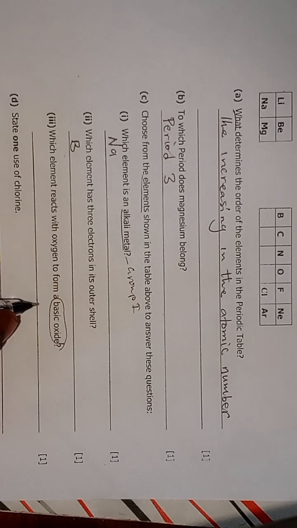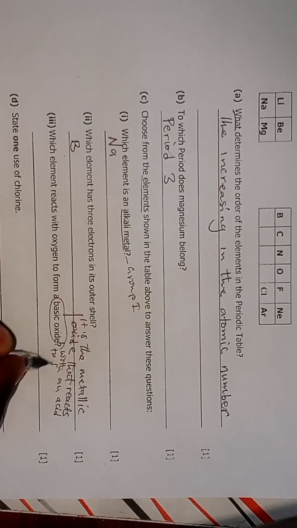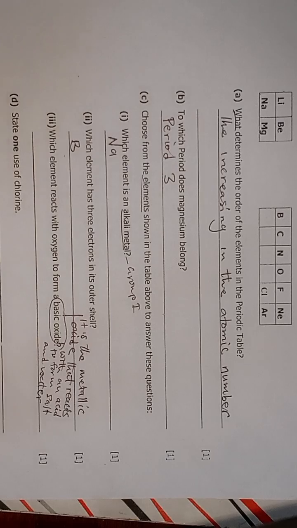So basic oxide, it is the metallic oxide that reacts with an acid to form salt and water. So that is what we call basic oxide.